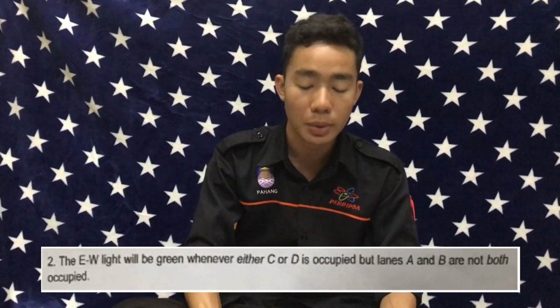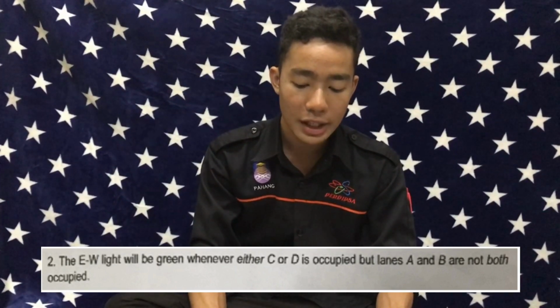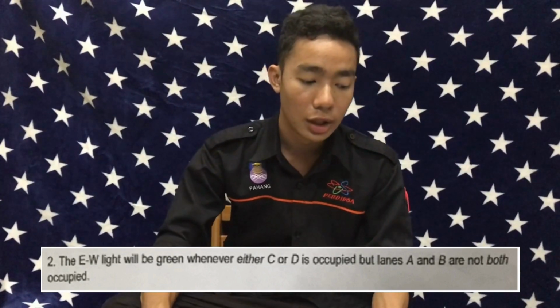That's it. The second question is: east-west light will be green whenever either C or D is occupied but lanes A and B are not both occupied, which means C or D will be filled with a car. For example, C input will be 1, and A, B, and D will not be filled with cars, so their input will be 0.